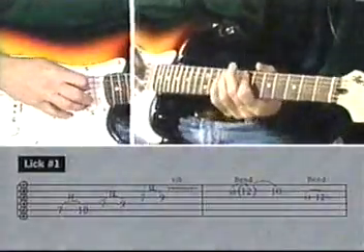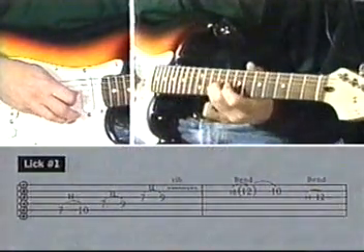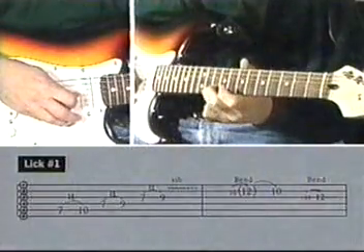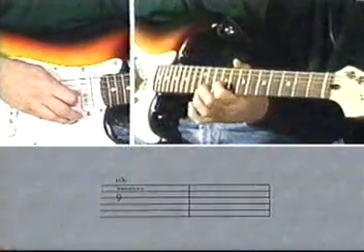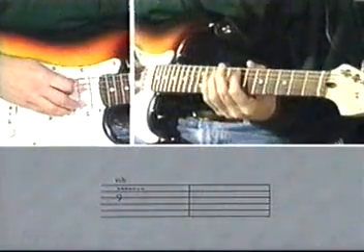Now we have key of E solo number 2. Here are the 2 phrases that we need to learn to play this piece. Okay, we start with lick number 1. And that's on the 7th fret. Let's try it again. We repeat it.